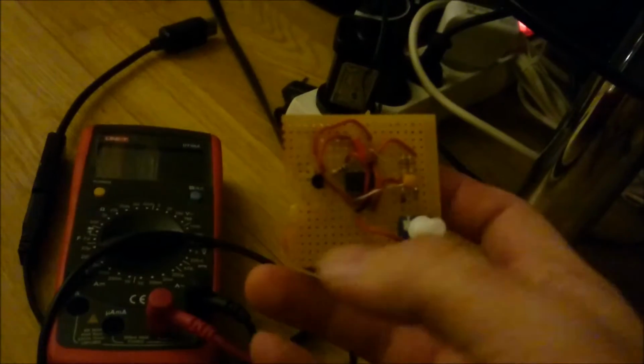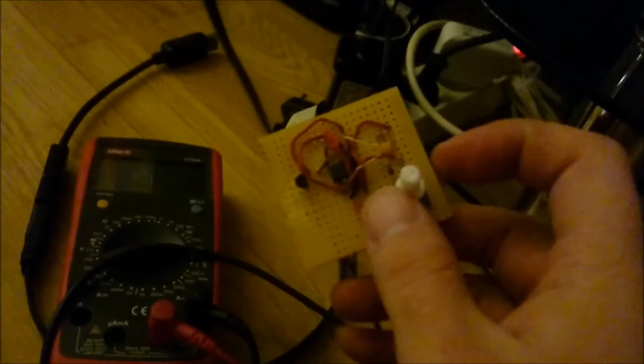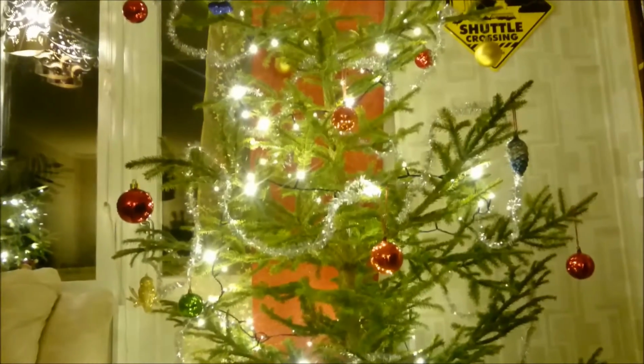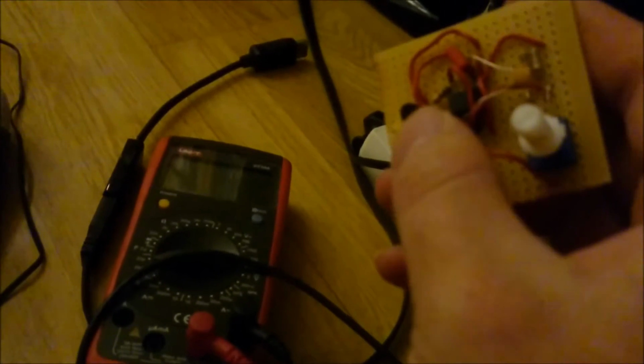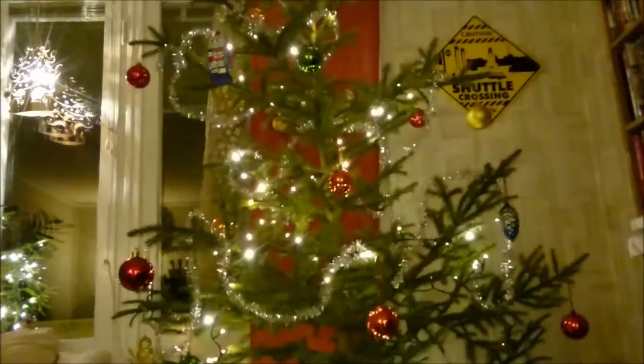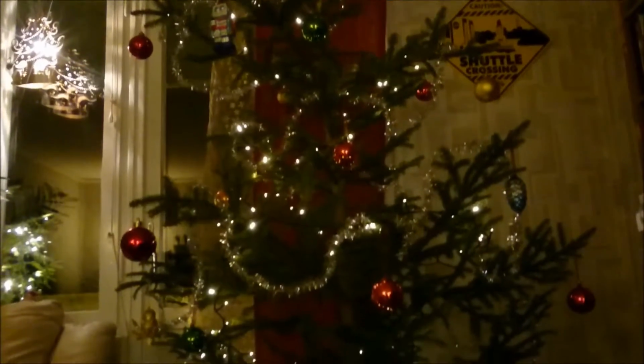So what I have done is that I found some stuff on the internet. This is a 555 circuit which can be used to dim LED lights. And what it basically does is it changes the duty cycle of this small transistor. And that turns the lights up or down in intensity. This is what happens. They dim down.